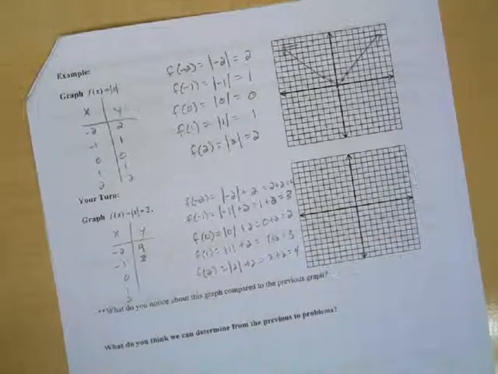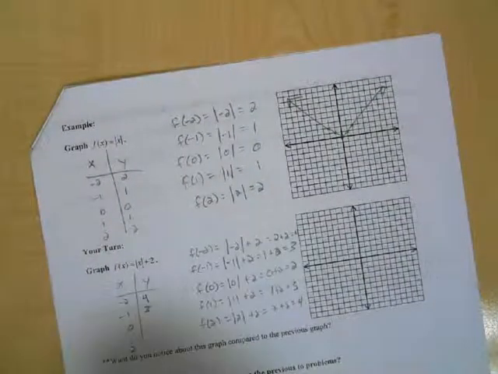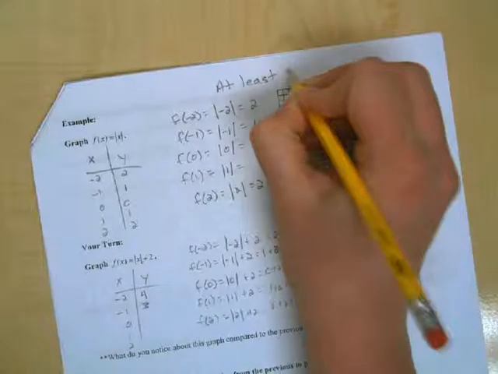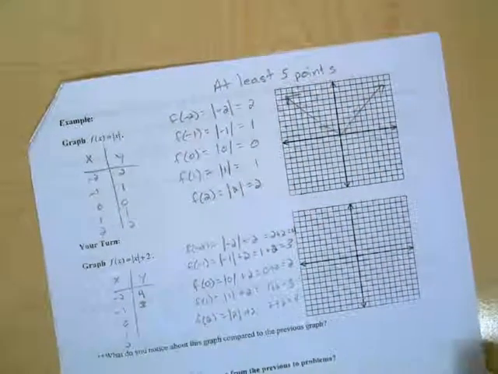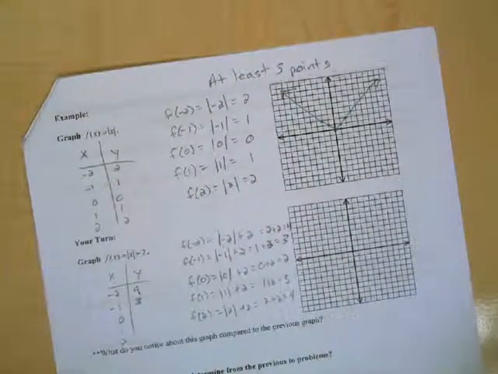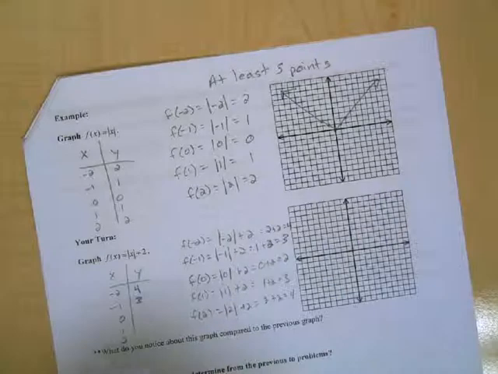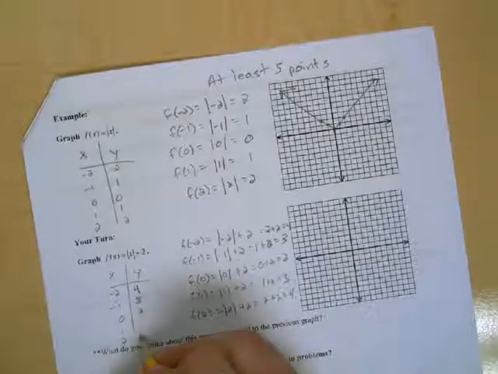Okay, please do note that I've done 5 points for every one of my examples that I've done. Okay, you need at least 5. Okay, at least 5 points, and I believe the test actually says that you have to have at least 5 points. Okay, but sometimes you might have to do more, because again, if I don't see that V shape happening, then I might have to include some more points to make sure I get that nice little V shape for my absolute value.